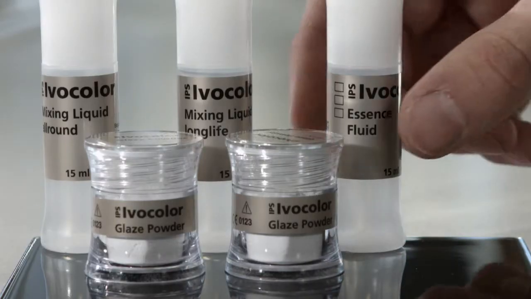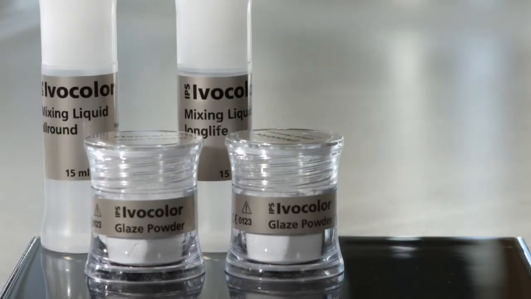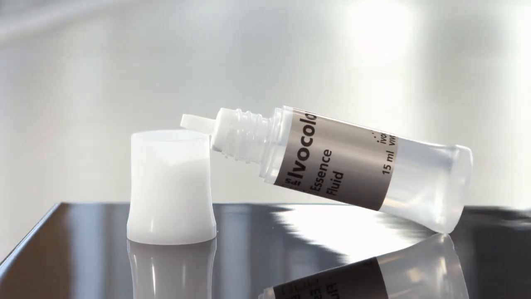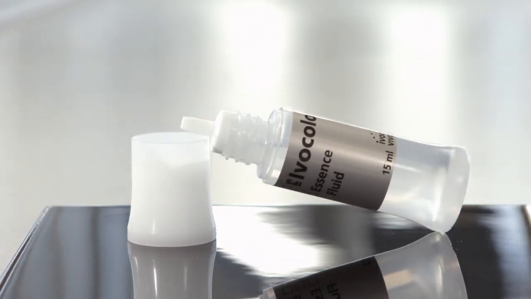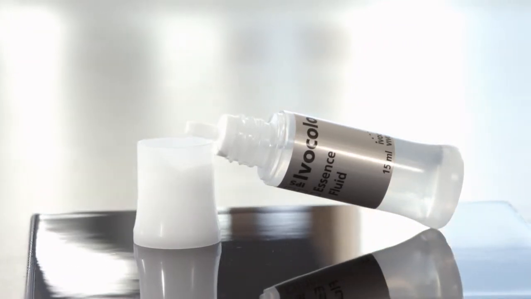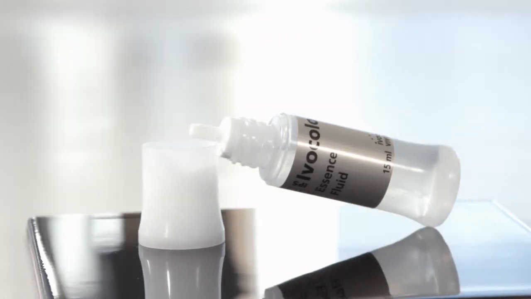For mixing and diluting glazes, use IPS Ivocolor Mixing Liquid Allround or Longlife. IPS Ivocolor Essence Fluid should be used exclusively for mixing the essences and must not be used for glazes. Otherwise, it leads to gray discoloration.